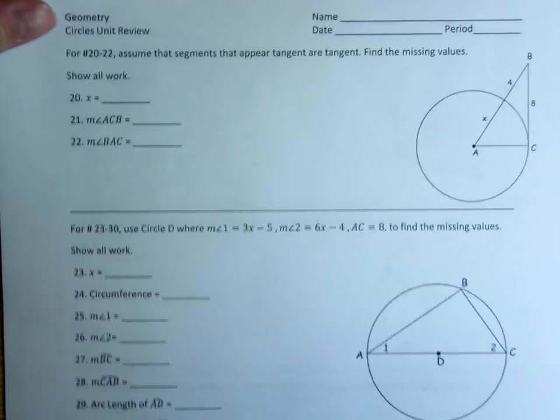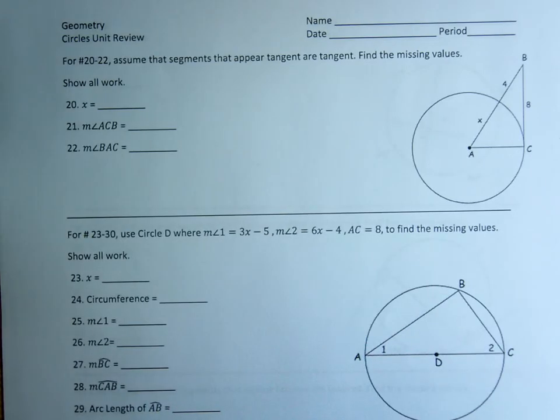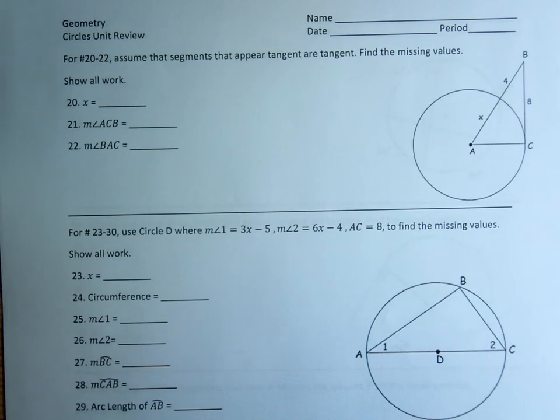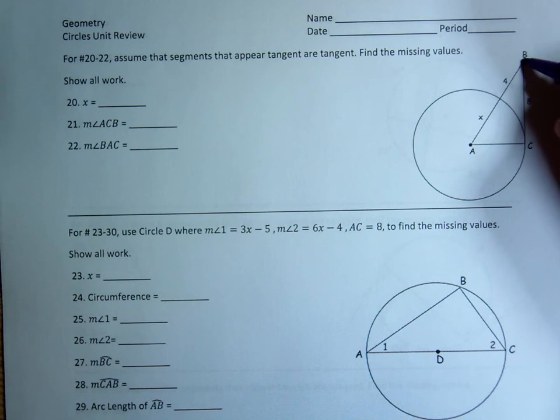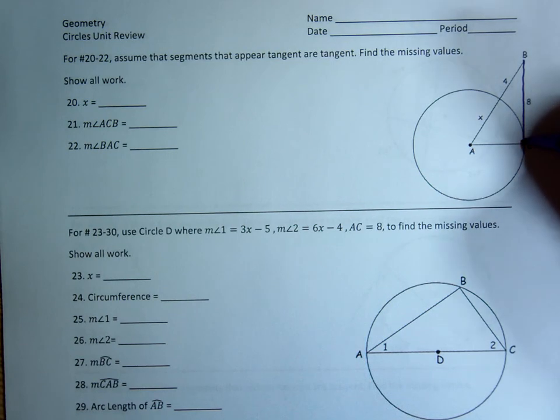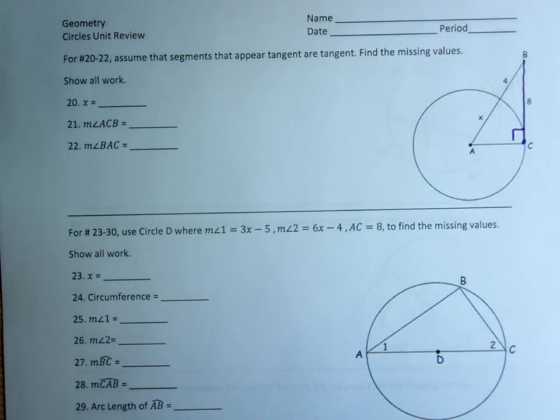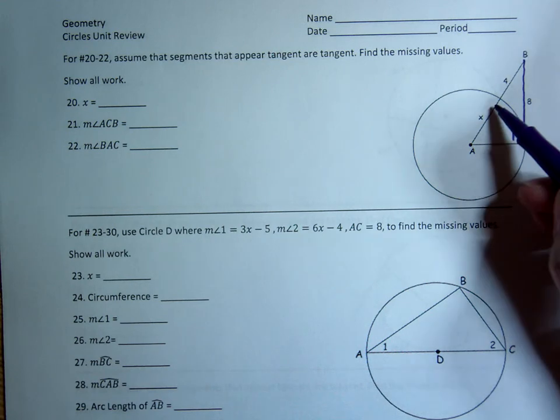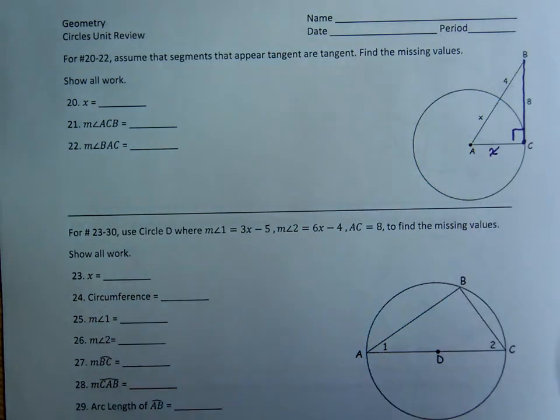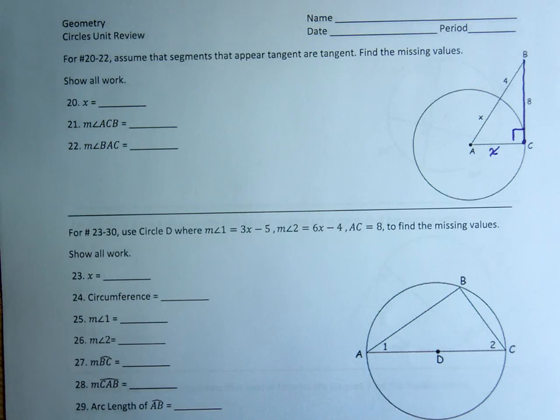Number 20. Assume that segments that appear tangent are tangent. That's just a way of saying, yes, this doesn't just look tangent, it is tangent. So we know this is a right triangle. Okay? So if this is x, then this is x. This is a lot like the one you did on your quiz where it was r and 11 and 8.